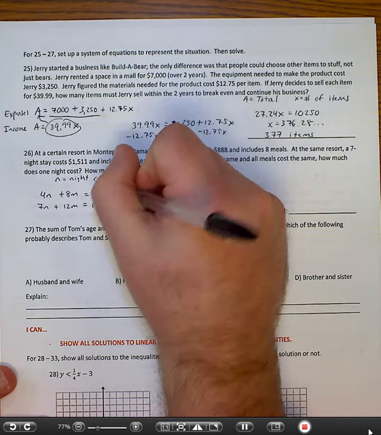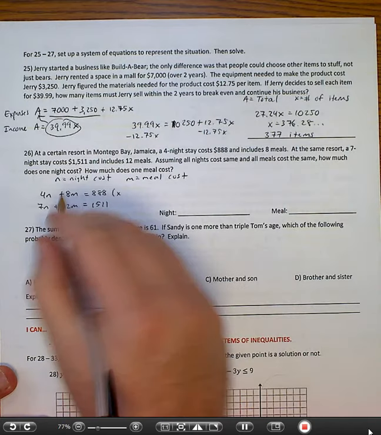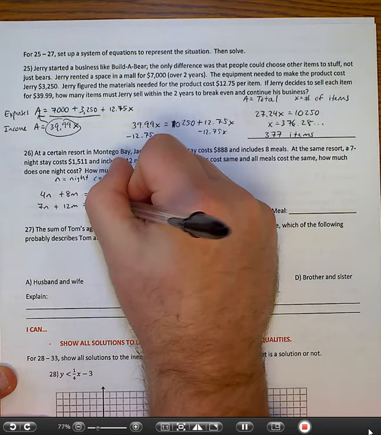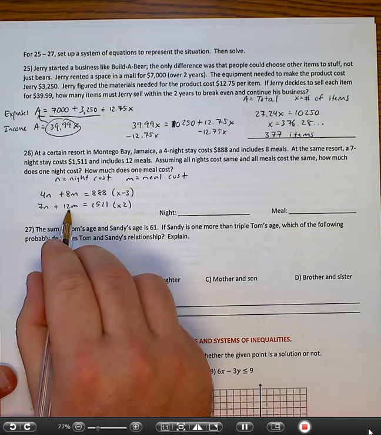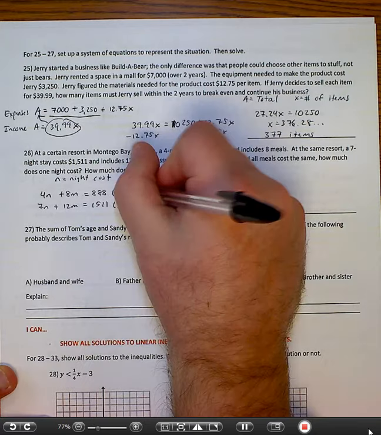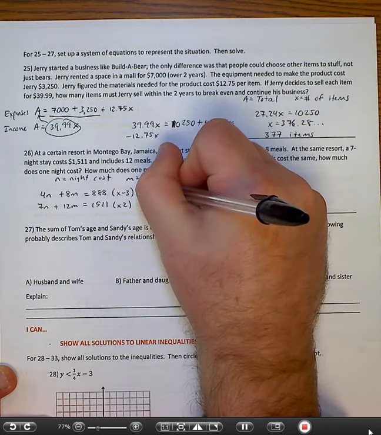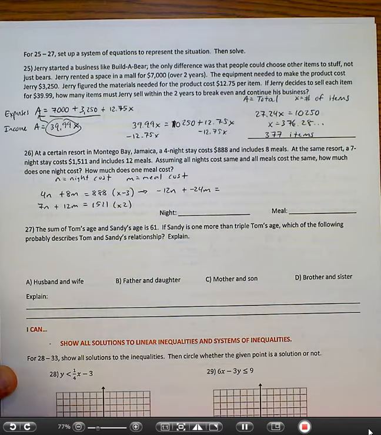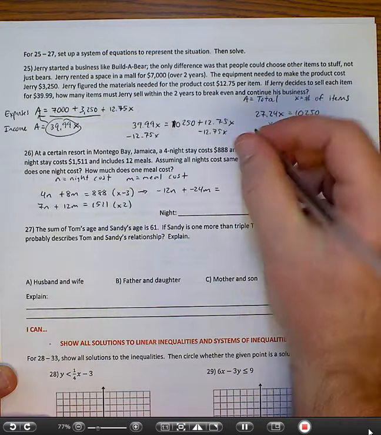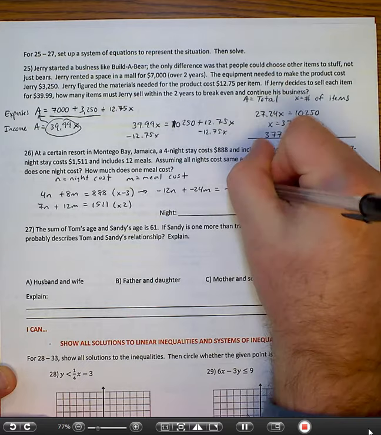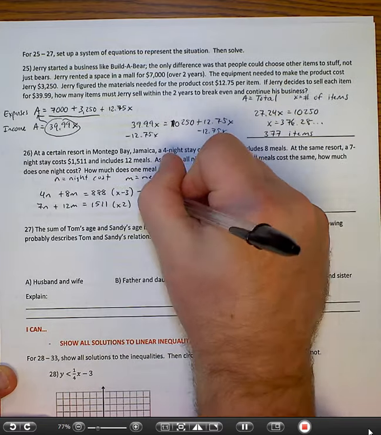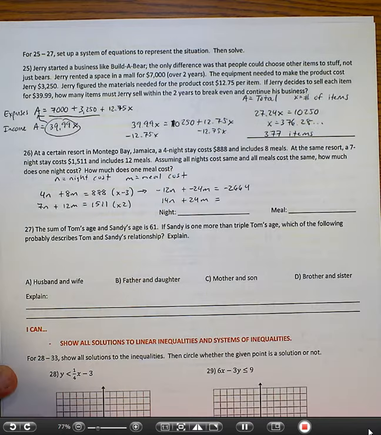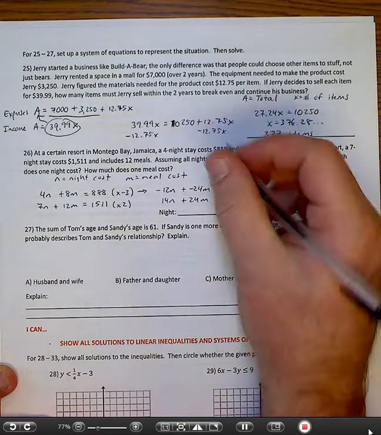So to get to 24, I'm going to multiply the top one. I'm going to go by negative on top because I want one to be negative, one to be positive. So I'm going to multiply by 3 here, and 12 times 2, 24. So negative 3 times 4, negative 12n, plus negative 24m. And then 888 times negative 3 is negative 2664. Times by 2, I get 14n plus 24m equals 1511 times 2 is 3022.